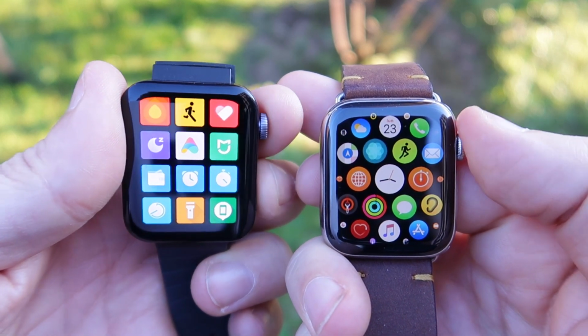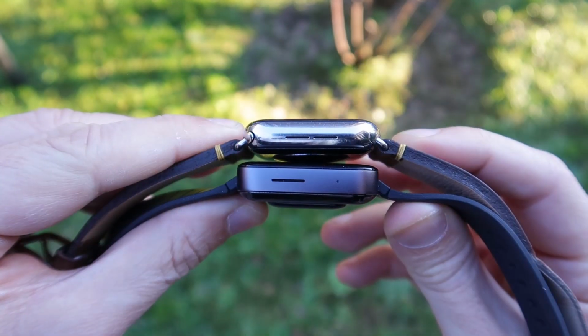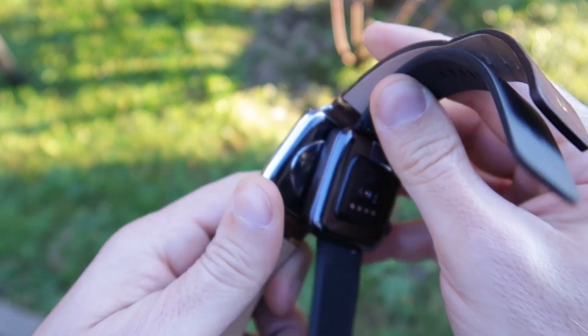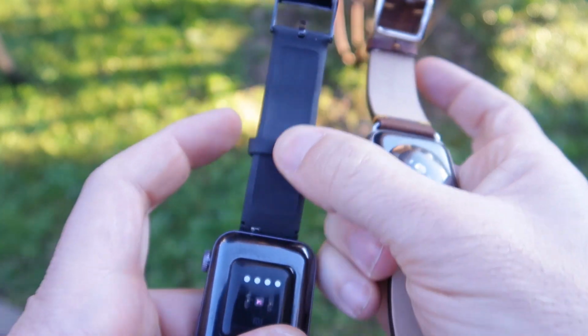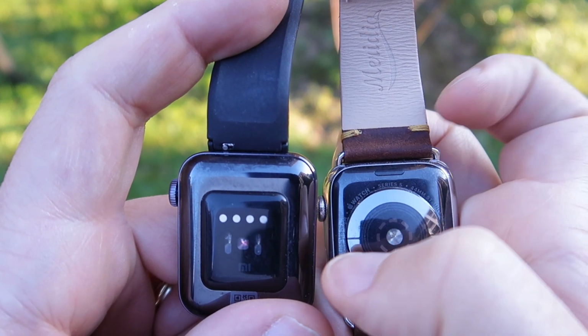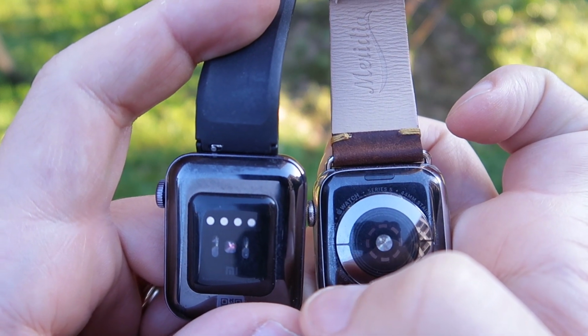But the main difference is in thickness. 12.7mm for Mi Watch, which means 2mm more than the Apple Watch 5. Also the band sizes are different. Both can be replaced, but the band of Mi Watch is 22mm wide, 2 less than the Apple Watch.